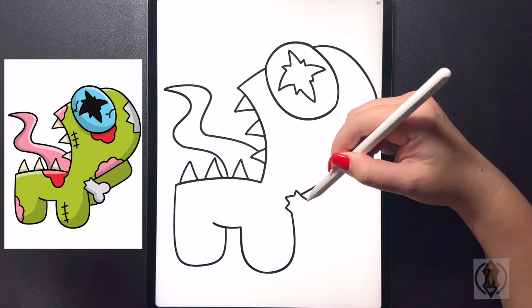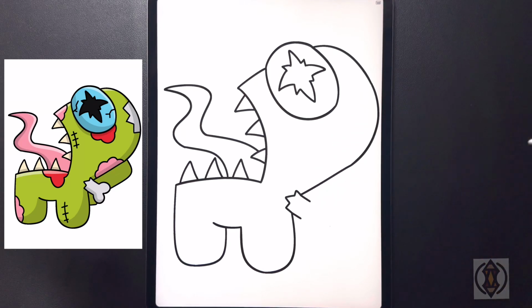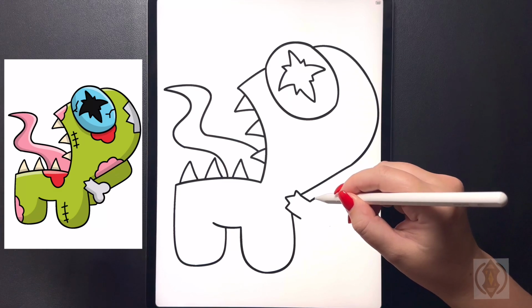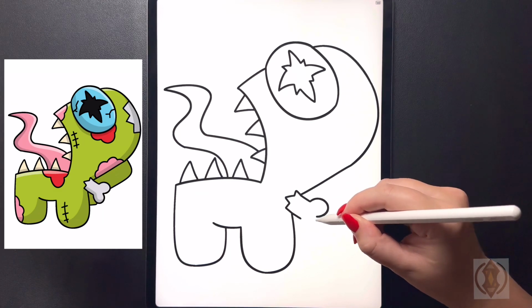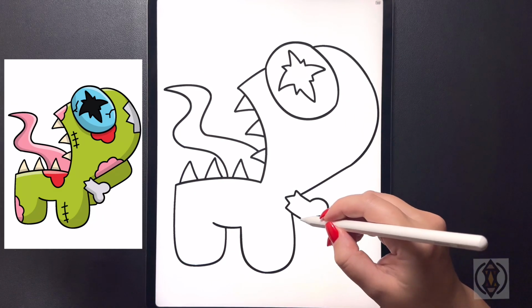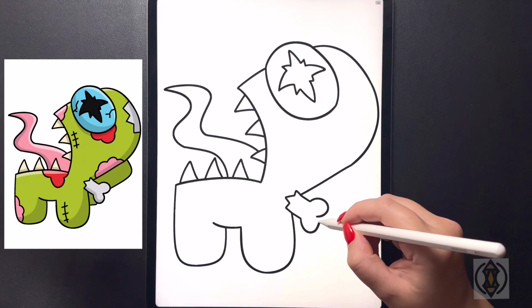So from the corner, we're going to draw in a diagonal line that comes out on both sides, ending that at roughly the same height. Now from this corner, we're going to curve this line around and then in towards the middle. We'll do the same thing on the left, curving this line around, back in.